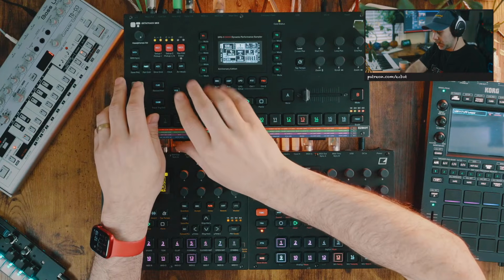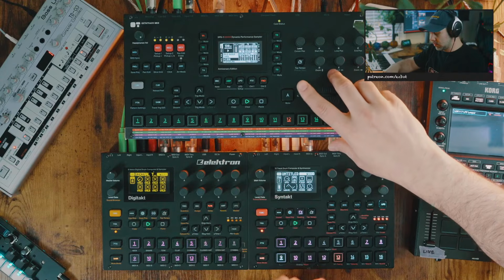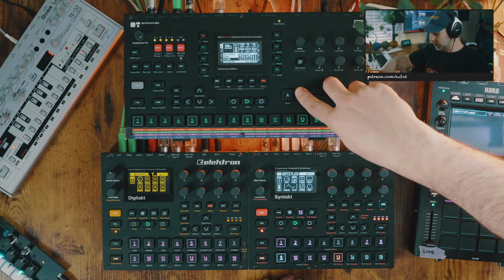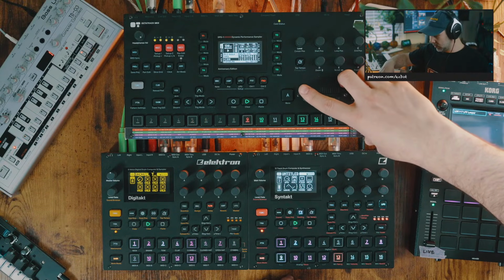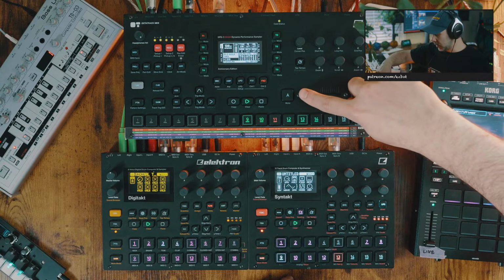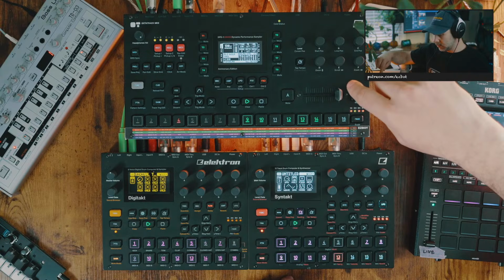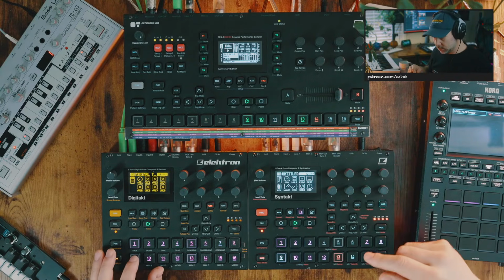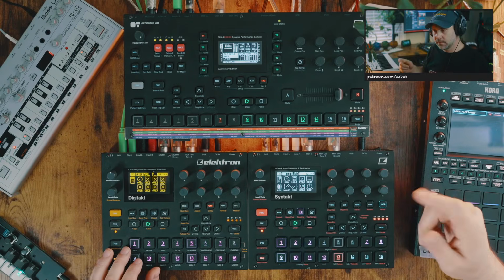All right, let's try another build up. Let's go to the build section. Let's do build number 15 here. We're gonna start it at the beginning and then bring the 303 in. Here we go.